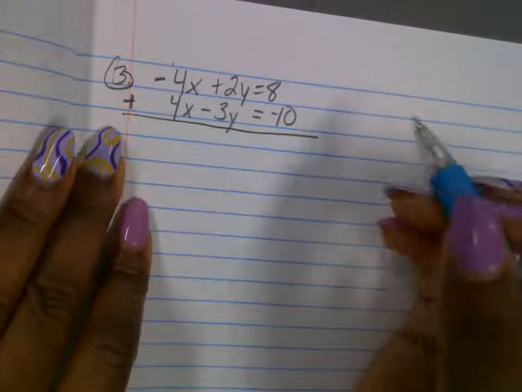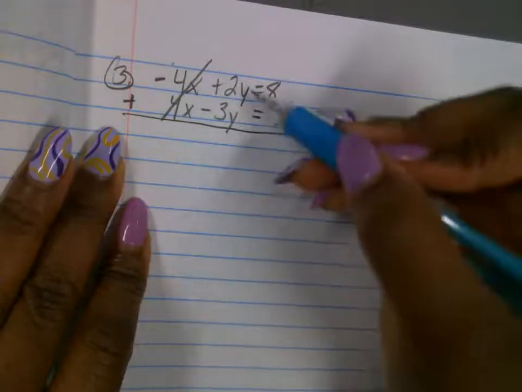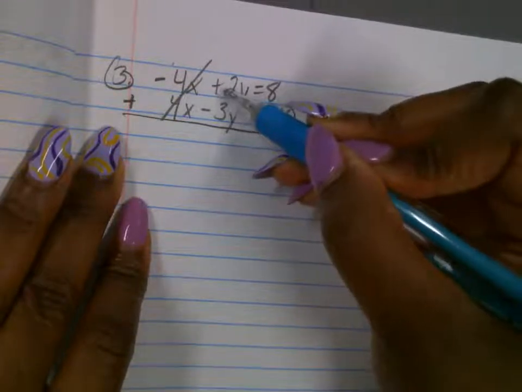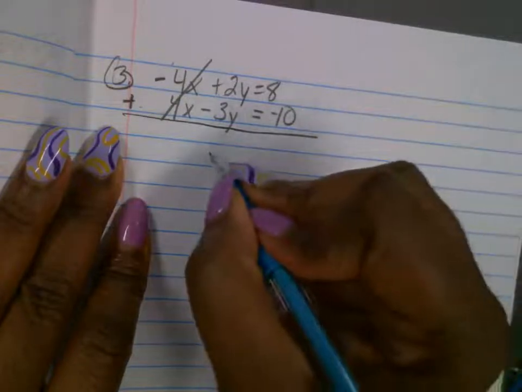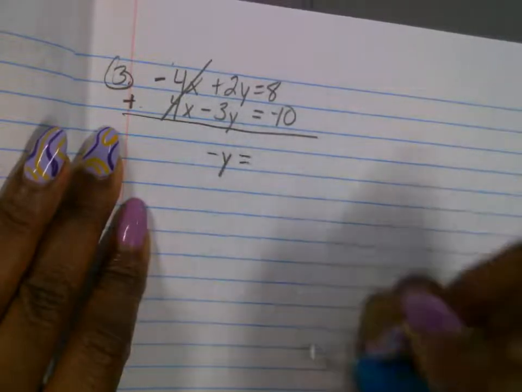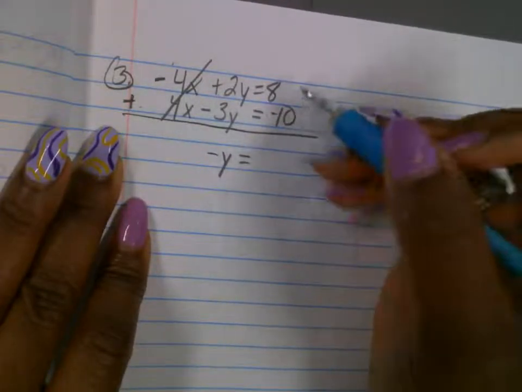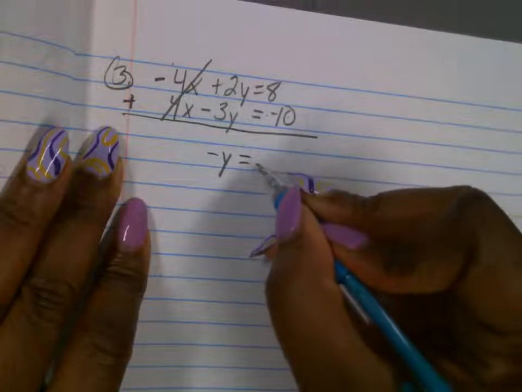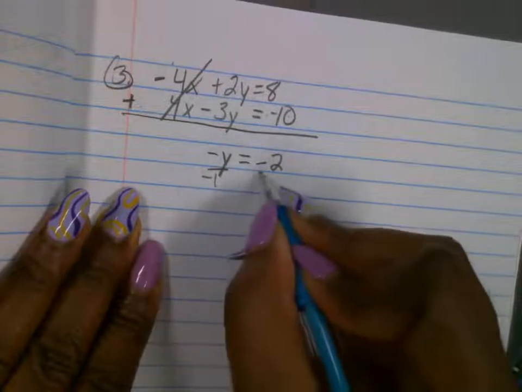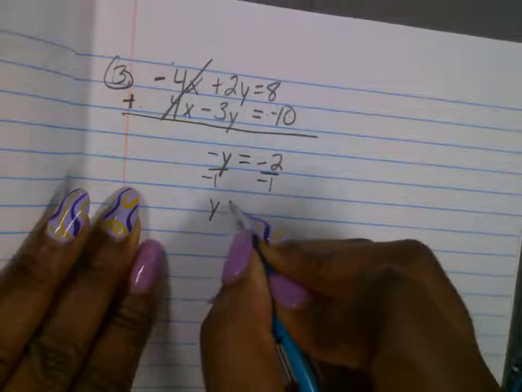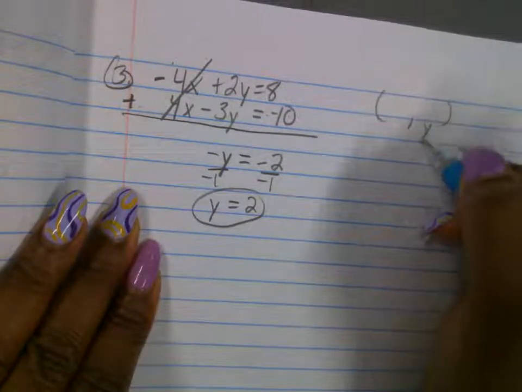Okay. All right. So when you add these together, they eliminate. That's a 0. So let's add the y's. We have 2y plus negative 3y. What does that give you? Negative y. Bring down the equal. Then we have 8 plus negative 10. What does that give you? Negative 2. So now what do we do to get y by itself? Divide by negative 1. And that gives me y is equal to what? 2. So far, we have a y coordinate of 2.